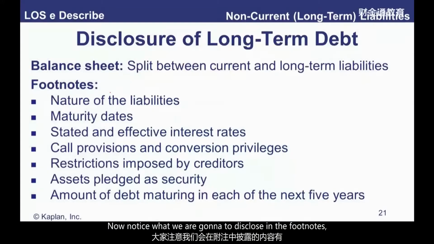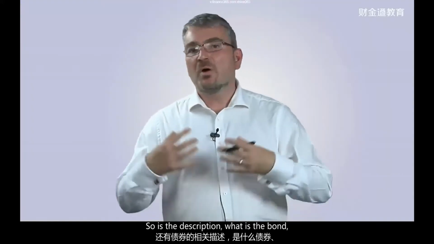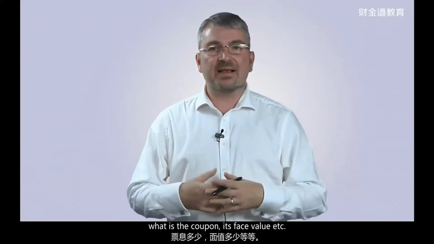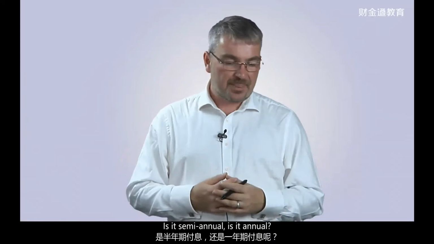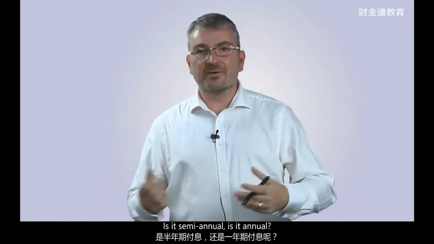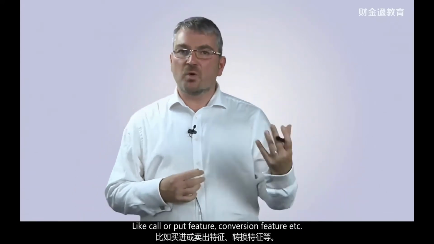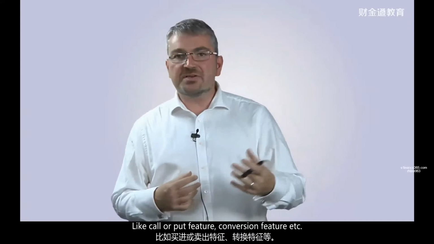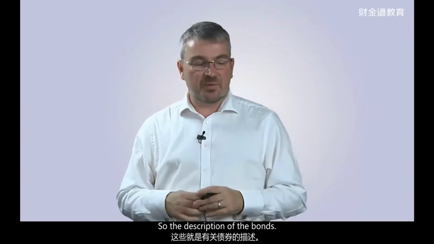Now notice what they're going to disclose in the footnotes: the nature of the liability, the type of the bond, so a description. What is the bond, what is its coupon rate, its face value, etc. Is it semi-annual, is it annual, does it have any embedded features like call or put features, conversion features, etc. So a description of the bonds.